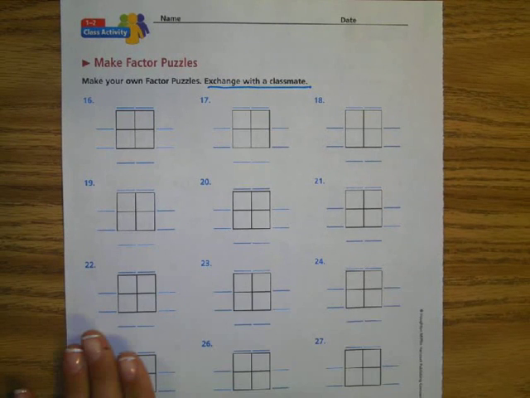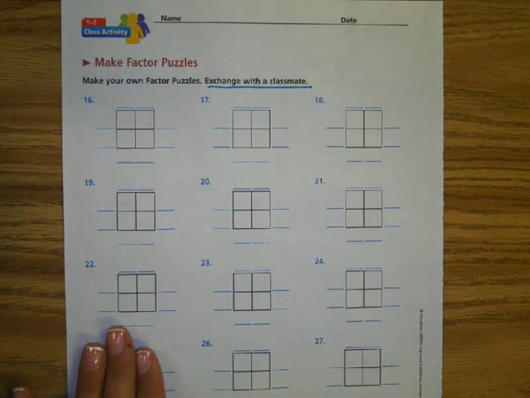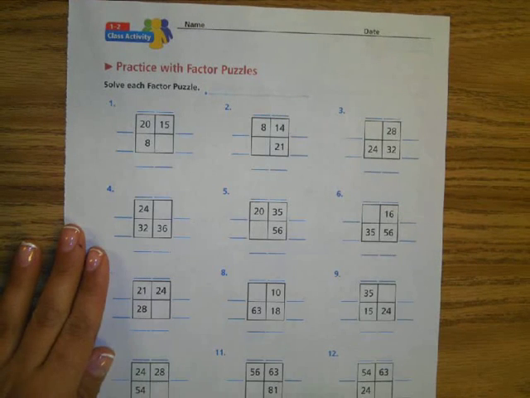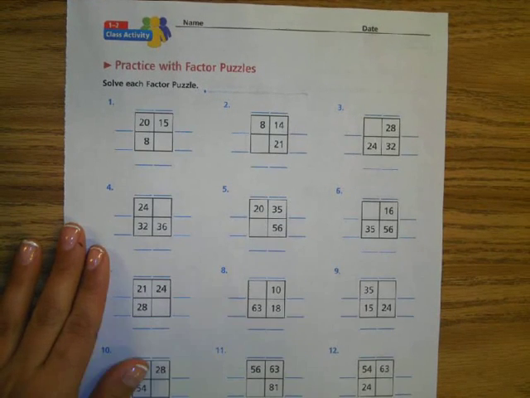I think maybe if we just write some numbers down, we're not going to be able to work. Very good. So what are you going to have to do? You have to make sure it works. Right. That's a really good point. So don't just make up numbers and give it to somebody, because that's not a factor puzzle. So as you're solving these, think about some strategies to create one. Okay? All right, one more question, and we have to start.